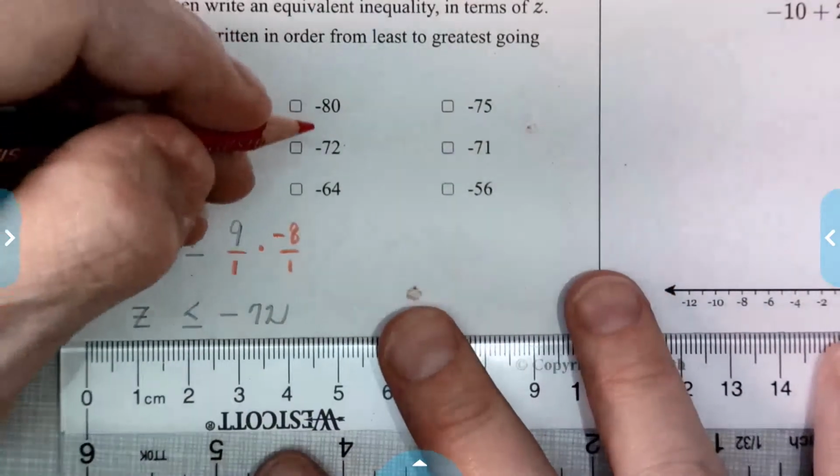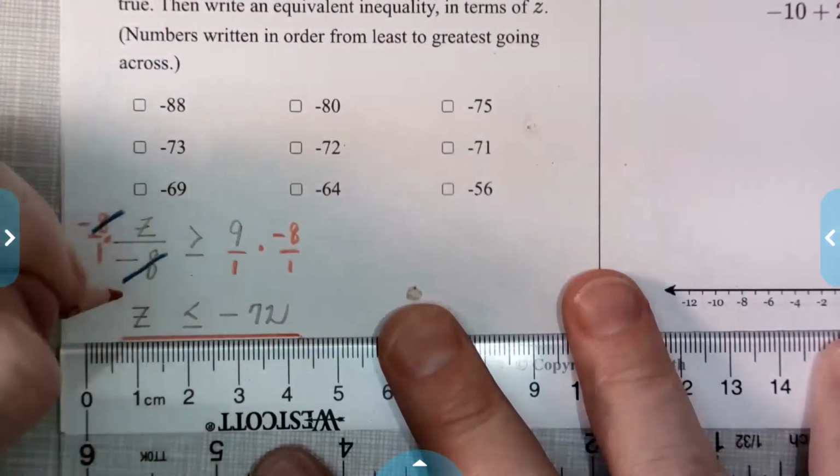D-O-N-E. So let's put it in the red box of correctness.